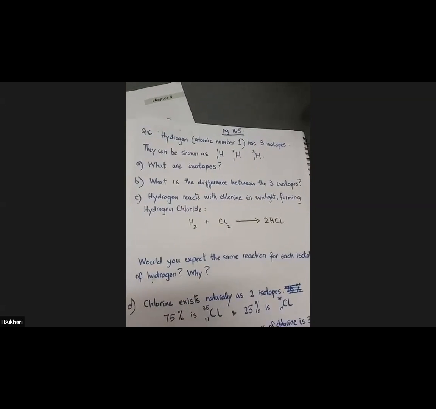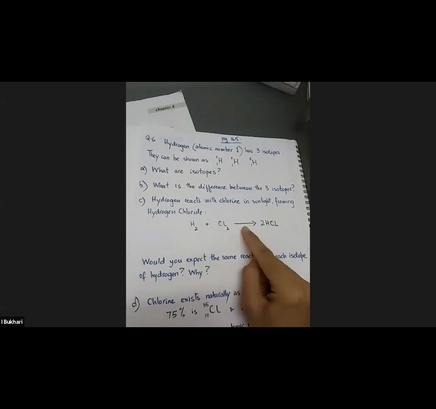Hello. Yes, Wajiha. So you said no, the isotopes won't react the same way. Why?